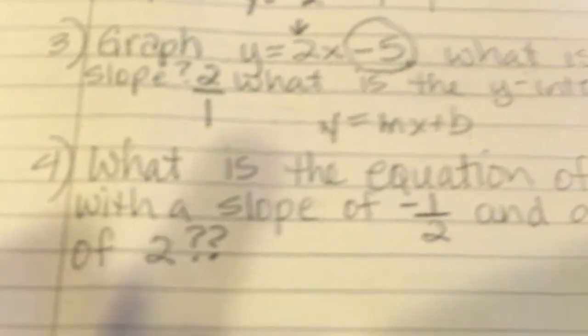Now, number 4, what is the equation of the line with a slope of negative 1/2? So that means m is negative 1/2, and a y-intercept of 2. Well, my y-intercept is b, isn't it? So b is 2. Well, that's enough information to write the equation.